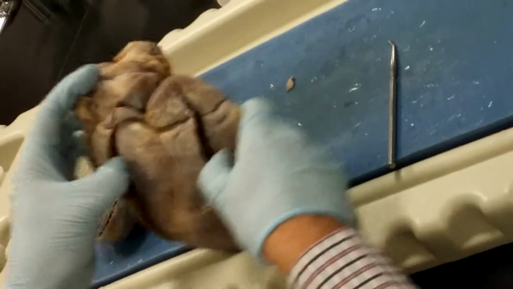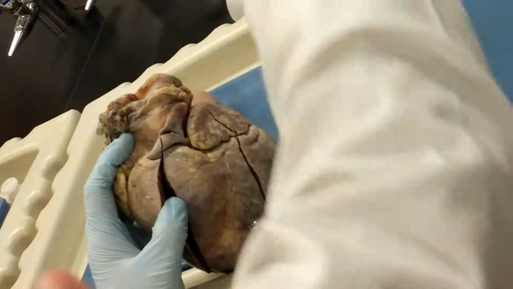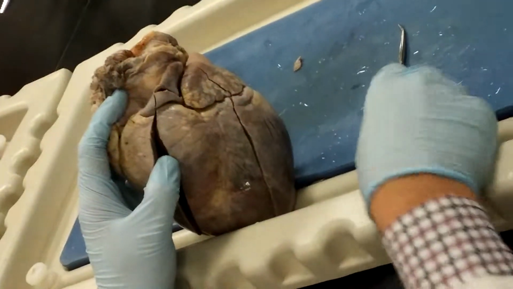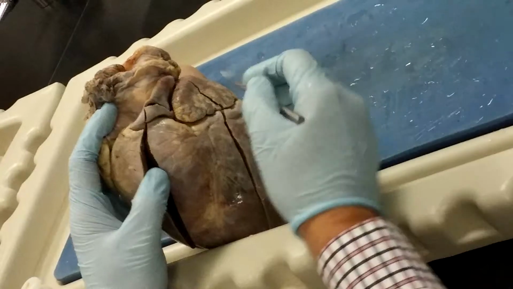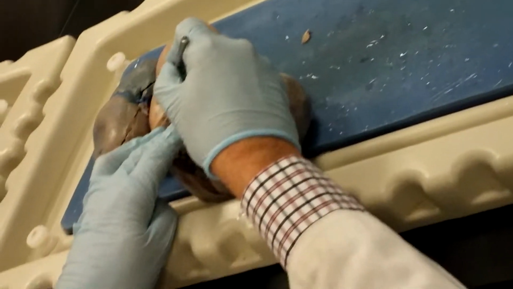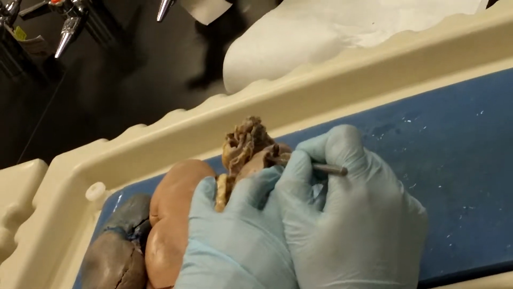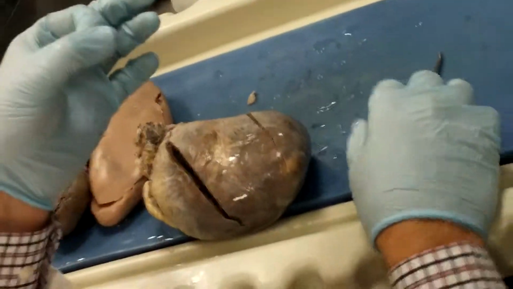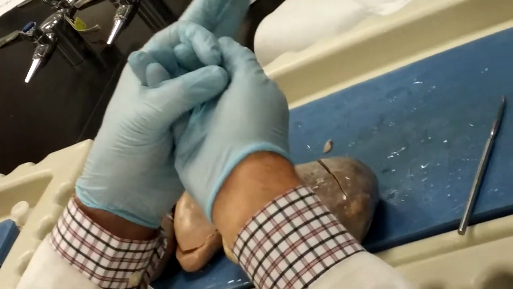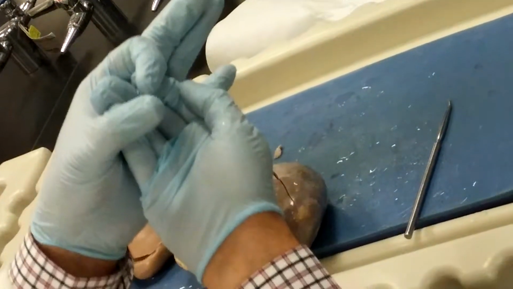Whenever you cut next to a valve, there is a thick ring made of fibrous tissue. If you look closer, you will see that the ring is right here. This is a cross-section of the ring. This is fibrous tissue. There's no muscle here. This is where the cusps of the valves are attached around the ring. One from here, one from there, and one from here.